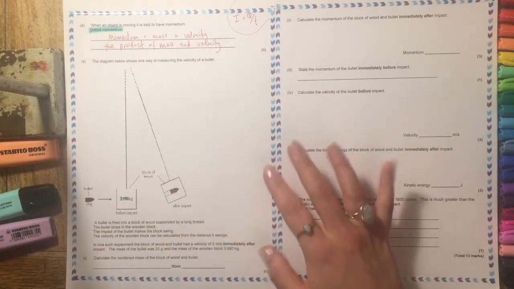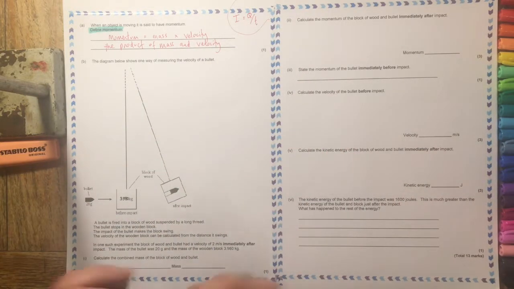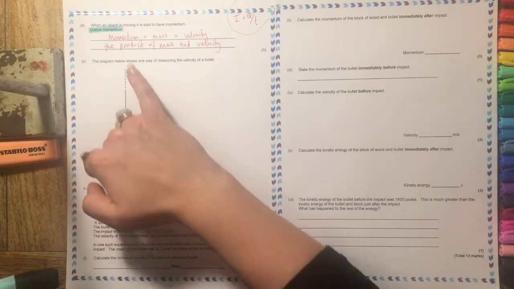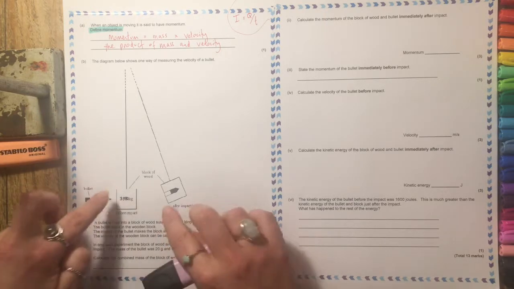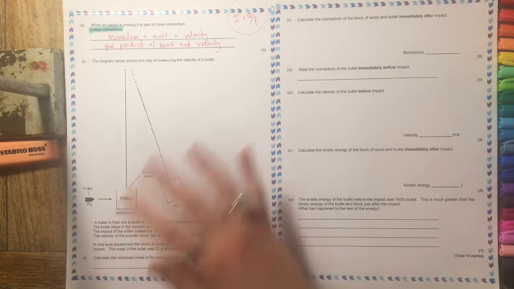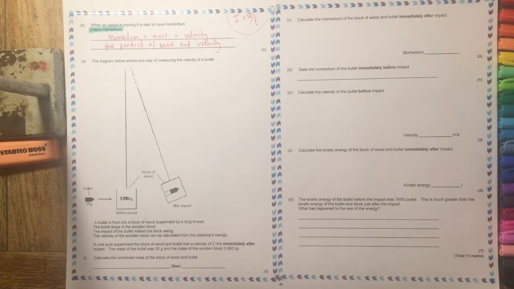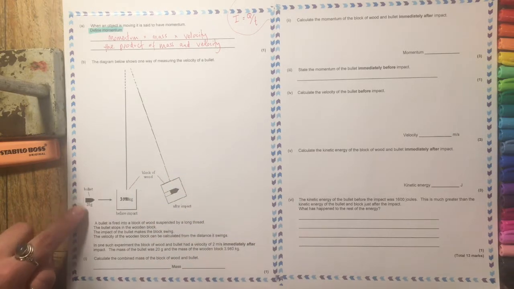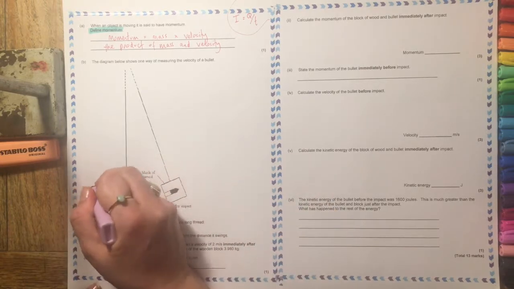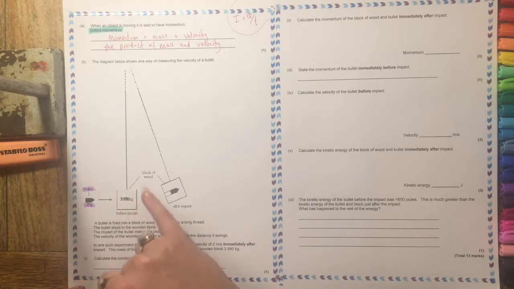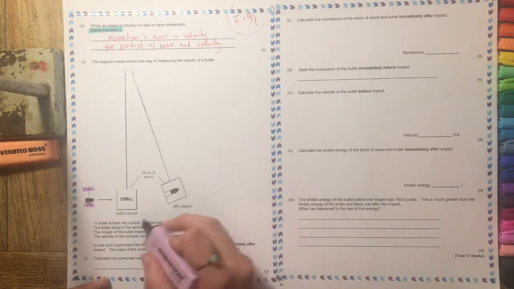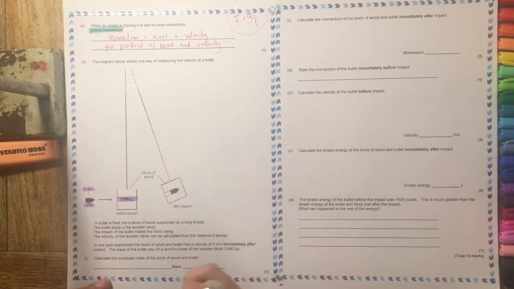We've got a nice big diagram here. So there's obviously going to be some juicy bits of information. So the diagram below shows one way of measuring the velocity of a bullet. Okay, so we've got a diagram. Make sure again that you look at these diagrams. Don't just ignore them and jump straight to the bit that's actually asking you to do something. So it's telling us here that a bullet, this is the bullet, and this is 20 grams. And then this is a block of wood, as it's labelled here, and this is before the impact, and then after the impact, and it's got the bullet lodged into it here.